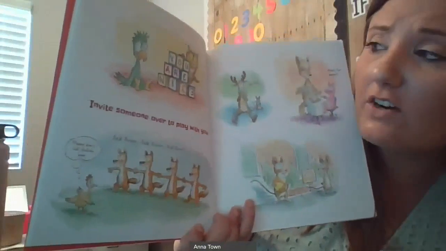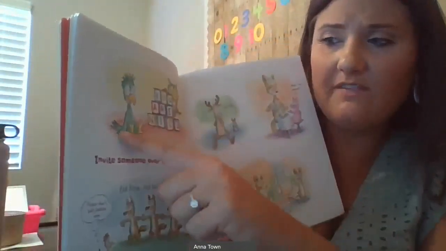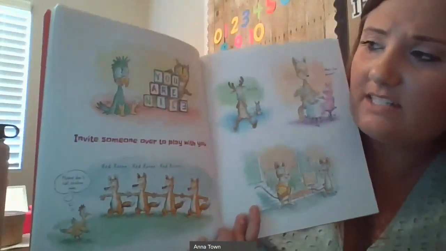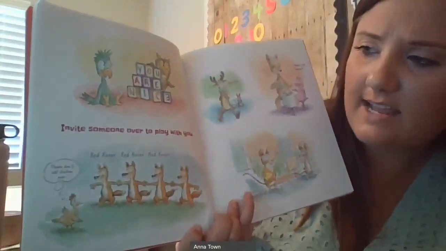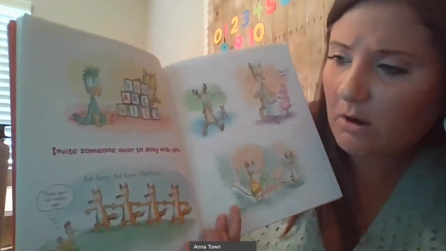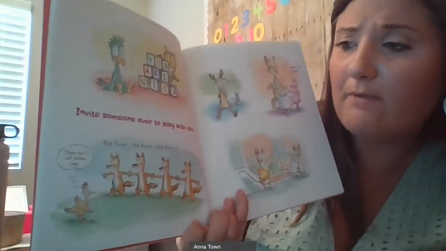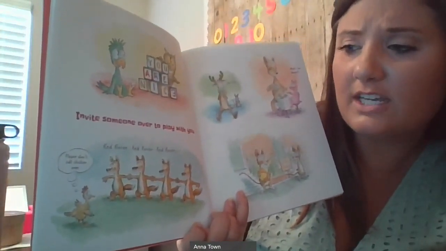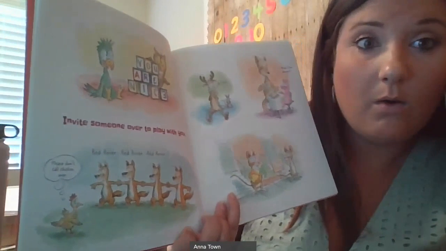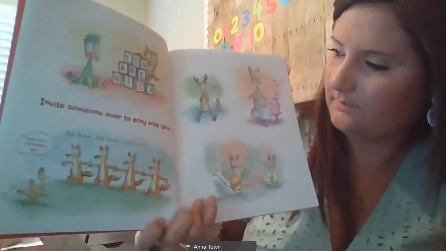Invite somebody over to play. So look, this owl invited the little bird over, and with his blocks, he said, "You are nice." And then over here, the foxes are playing Red Rover, and they're calling Chicken over. Red Rover, Red Rover. Please don't call Chicken over. Would that be nice? No, they should be calling him over.